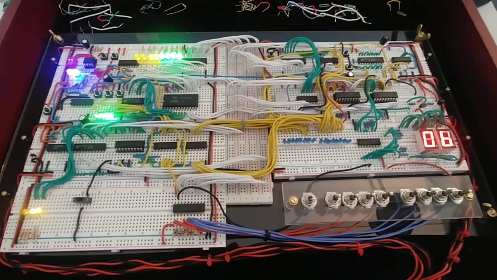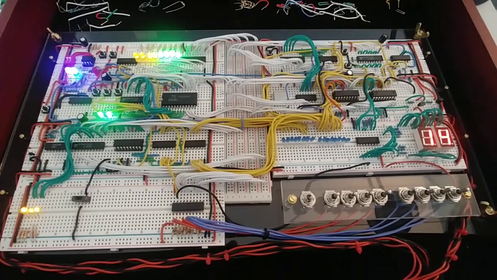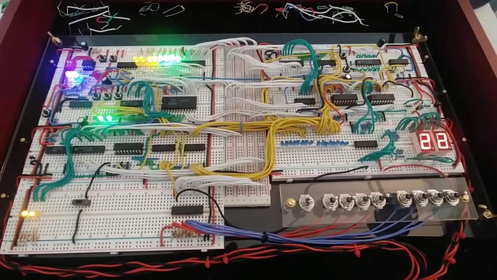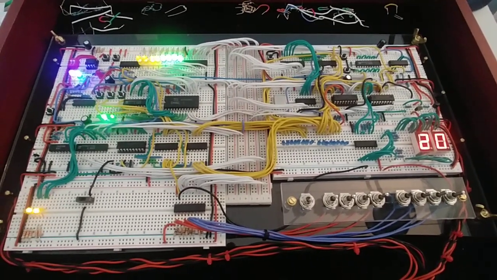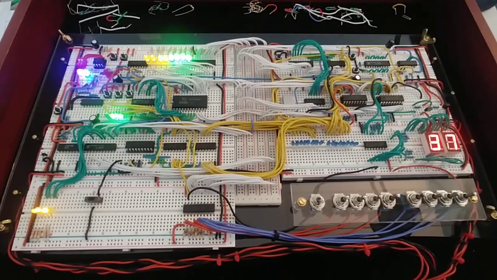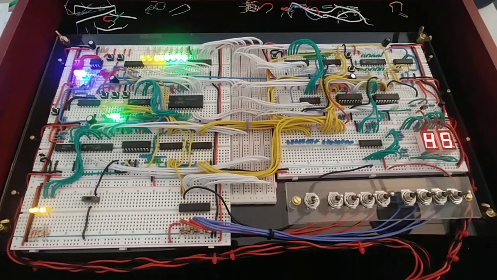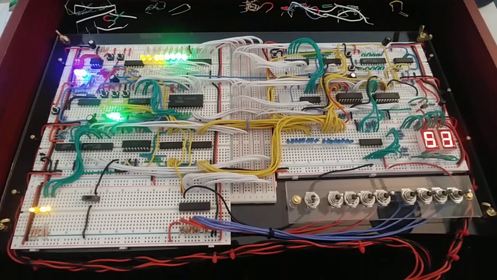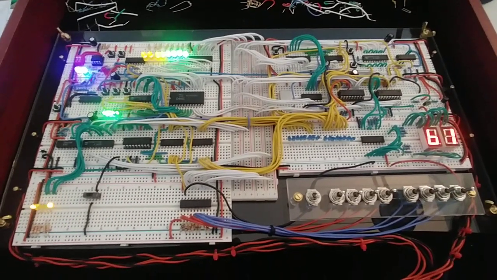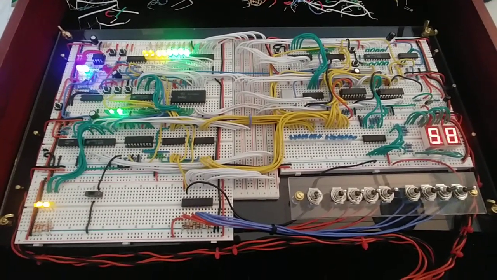Next is to start adding the serial I/O chips. But before I do that, I want to make sure all the instructions are working at 2 byte, and I also want to implement the call and return instructions, and that's going to be implementing the stack.